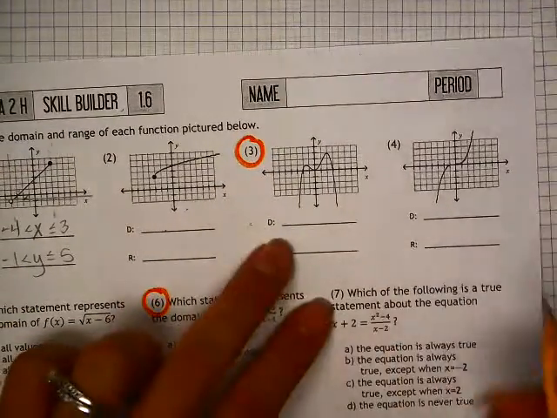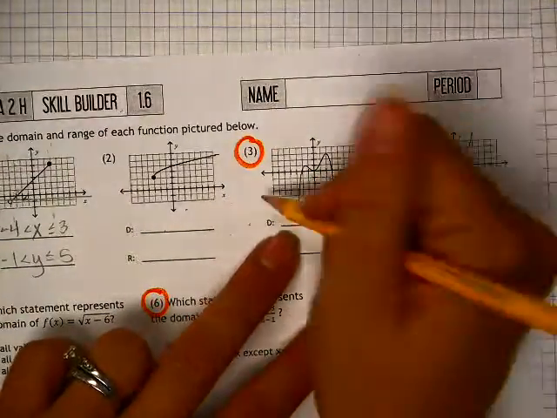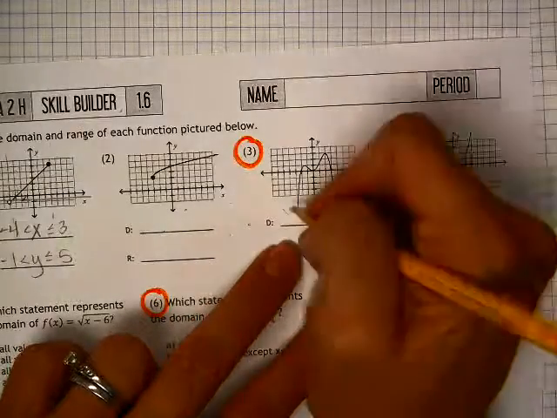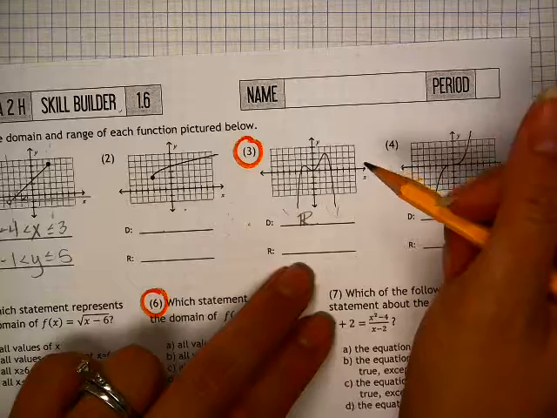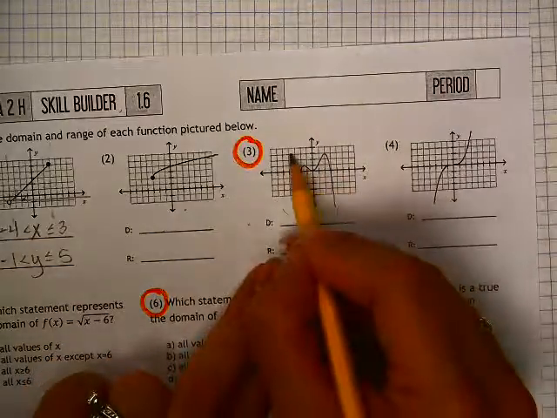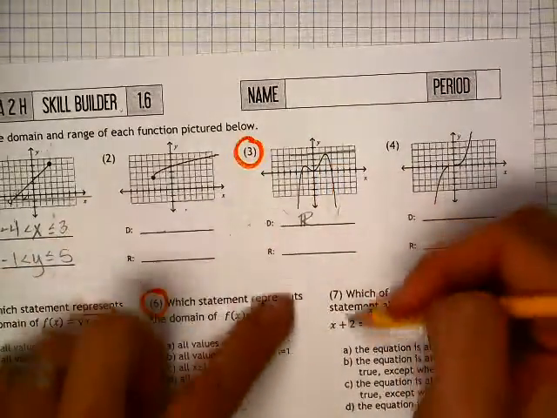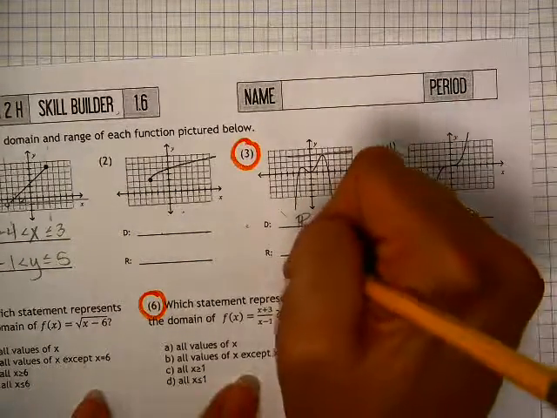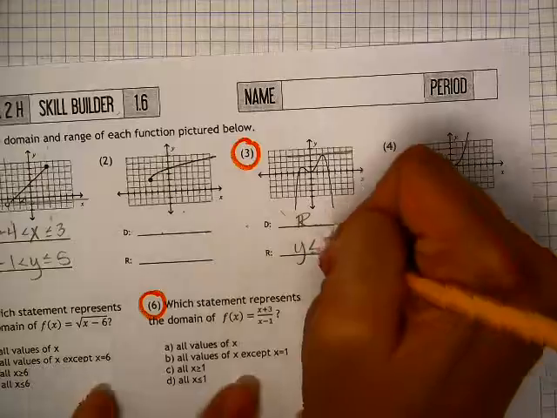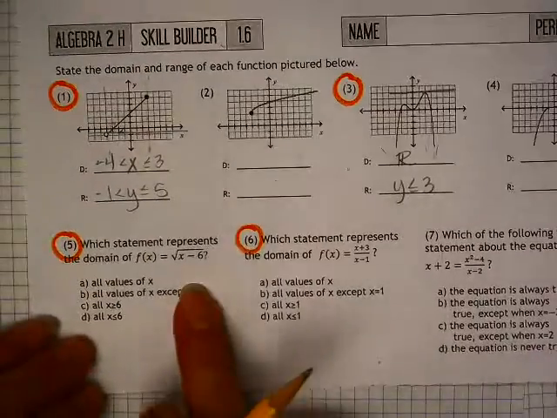This one here, for the domain, anything works. It's going to go on and on forever, so all real numbers. My range, on the other hand, this is the highest it's going to go. This is going to go down forever and ever. We have no reason to think it's going back up. So as long as the y's are less than or equal to 3, then it is in our picture.